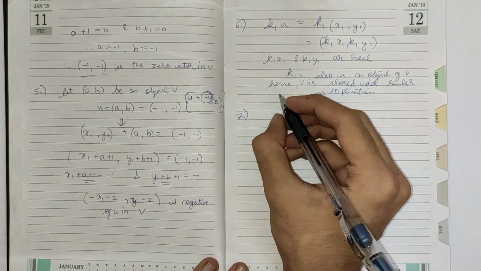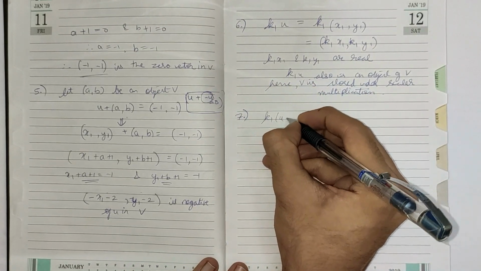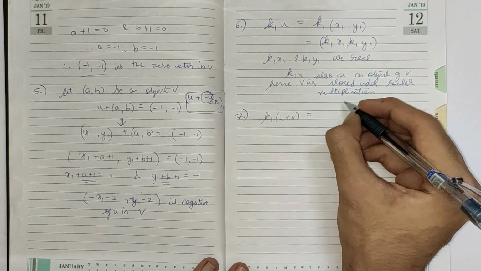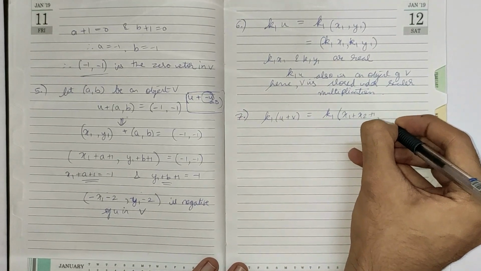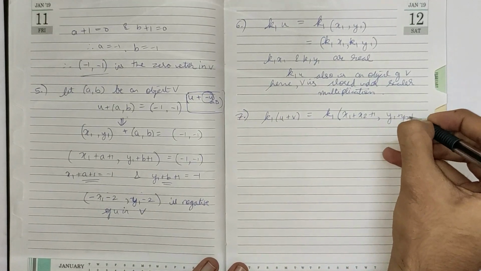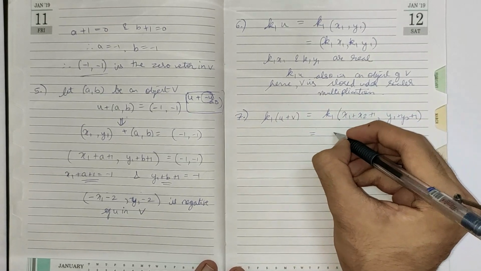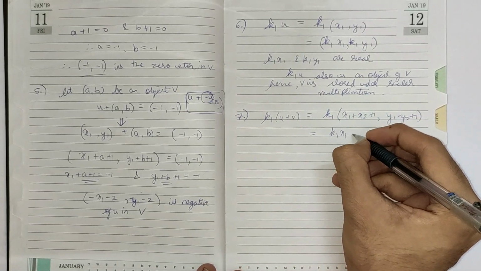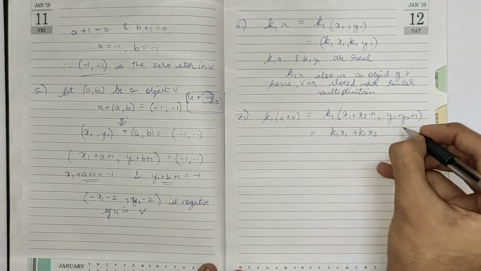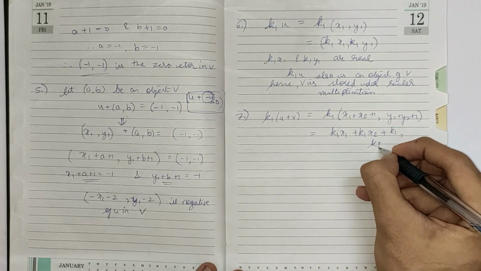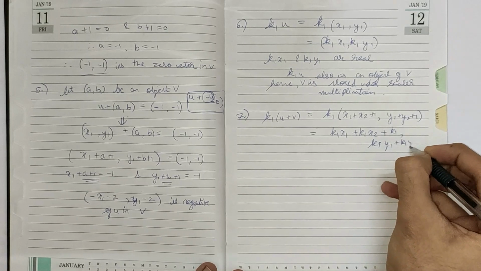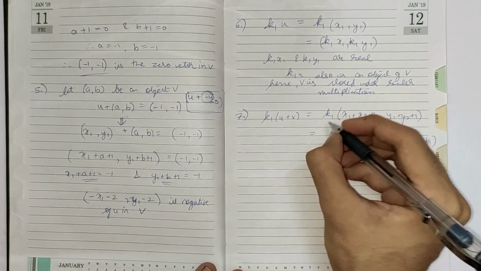Now seventh one is k1 into u plus v is equal to k1 into x1 plus x2 plus 1 comma y1 plus y2 plus 1, which will be equal to k1 times x1 plus k1 times x2 plus k1 comma k1 times y1 plus k1 y2 plus k1.